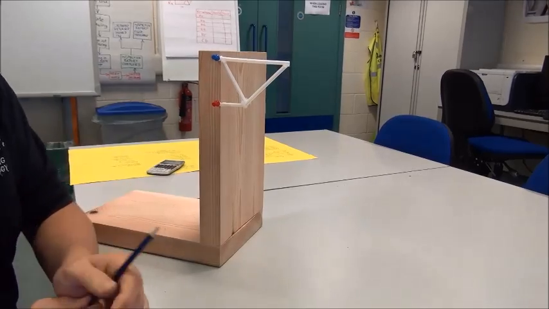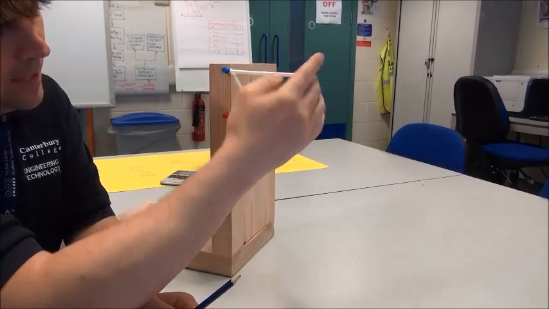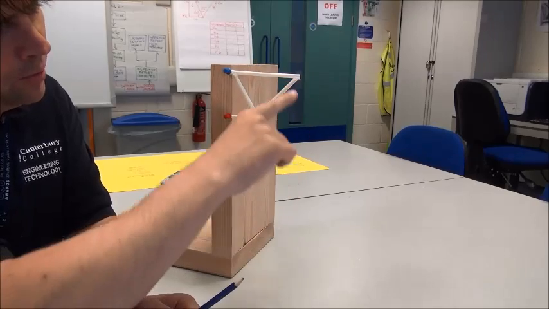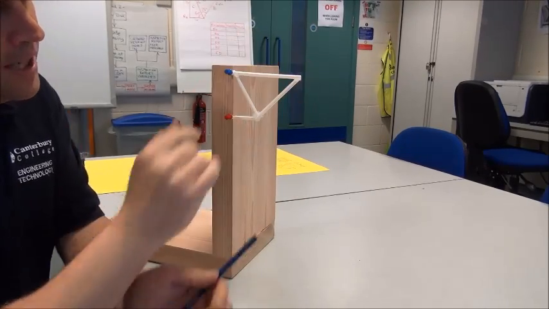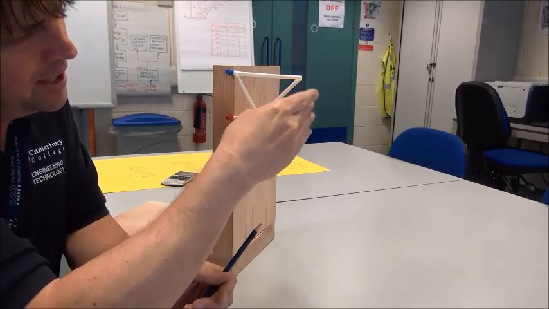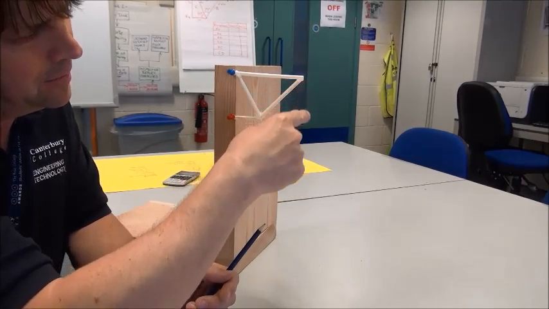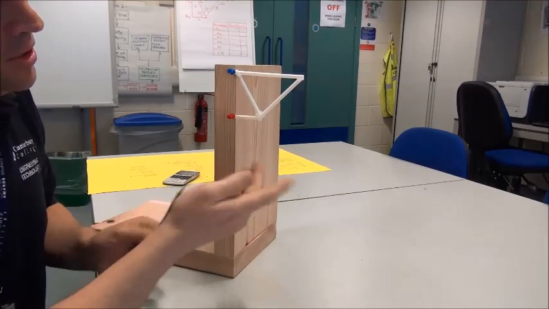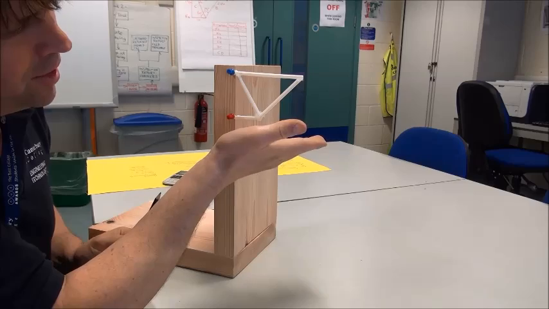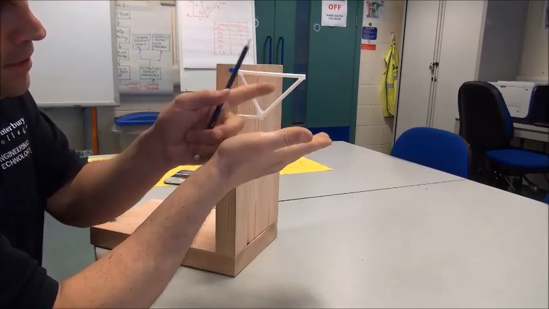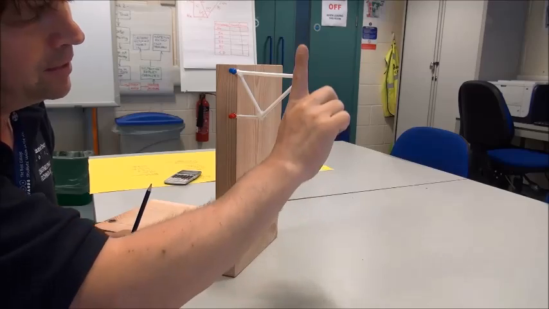Now, what do we mean by reactions? Any force acting down here will produce a larger force in this member here. That's because when we're dealing with forces and counterbalancing forces, if I've got 4 kilonewtons acting down here, in order to keep this framework stationary, I need to counterbalance that 4 kilonewtons by a force acting directly upwards at this point.